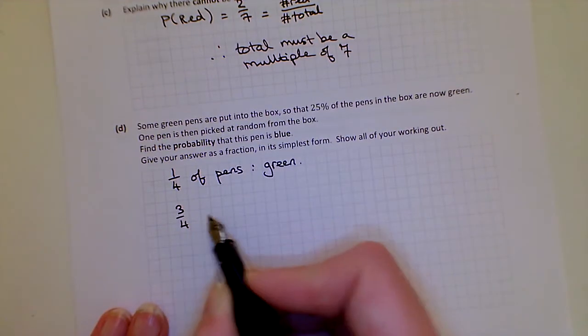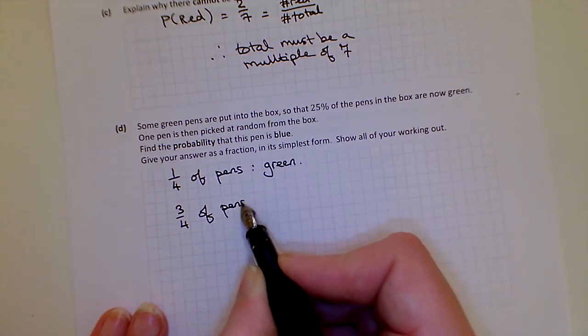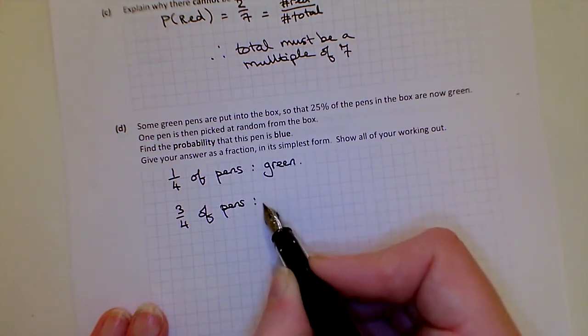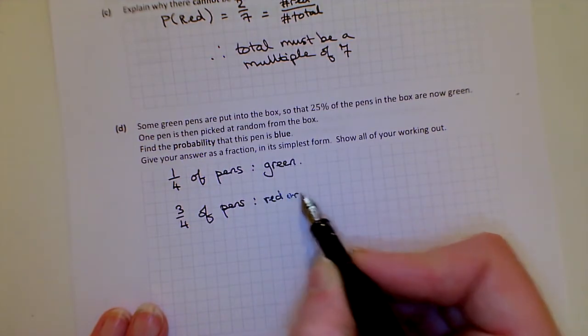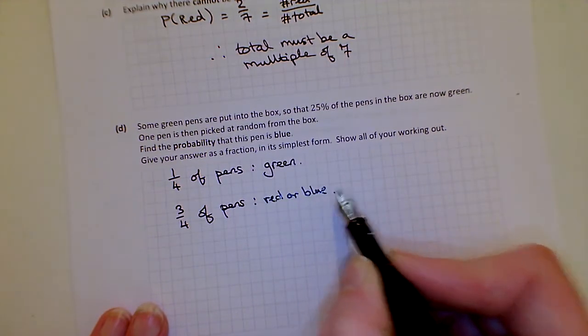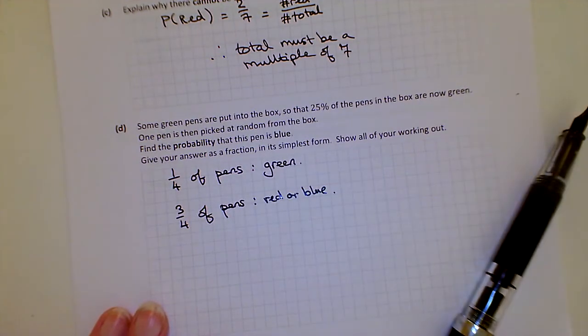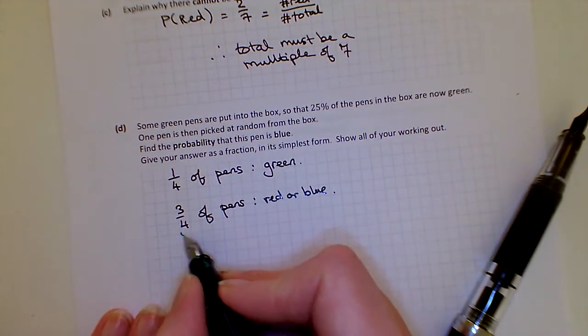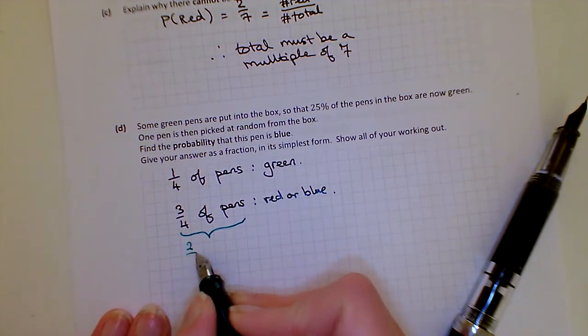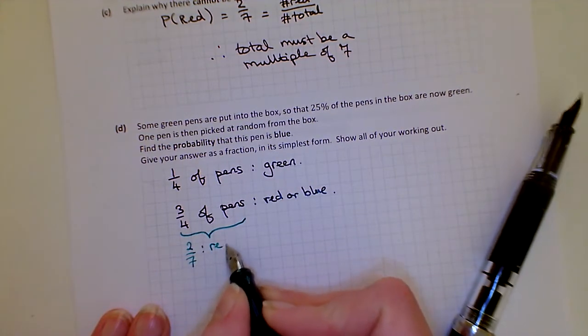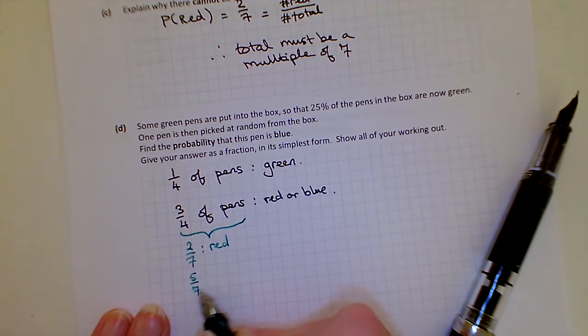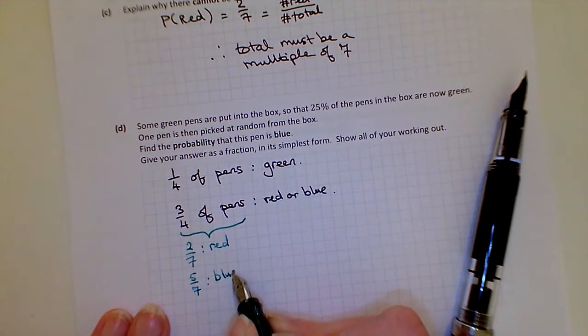And 3/4 of those remaining pens are either red or blue. Of those 3/4, 2/7 of those are red and 5/7 of those are blue.